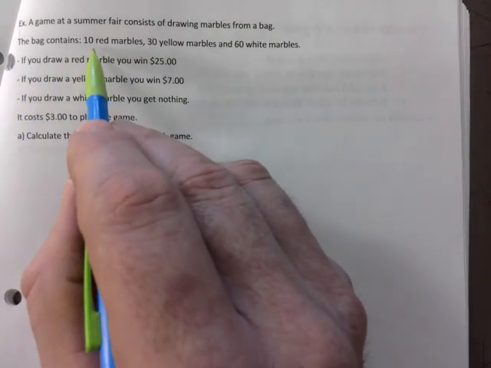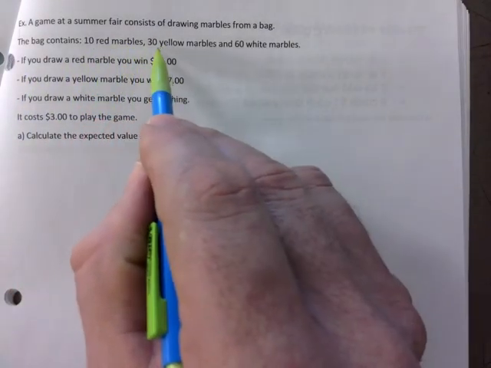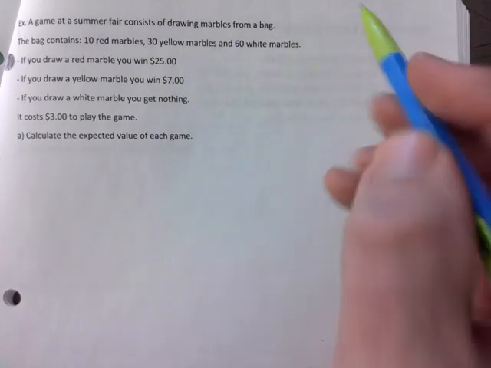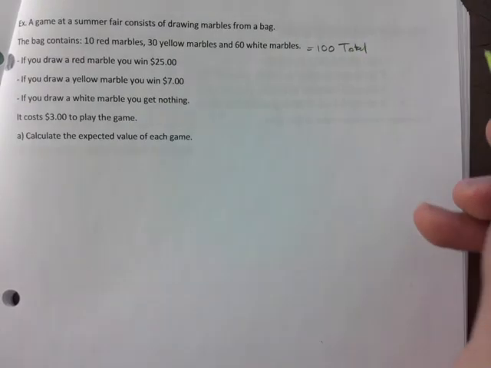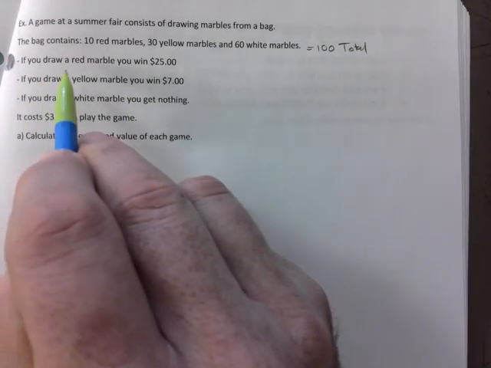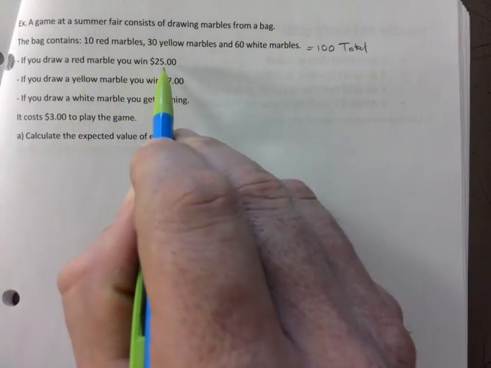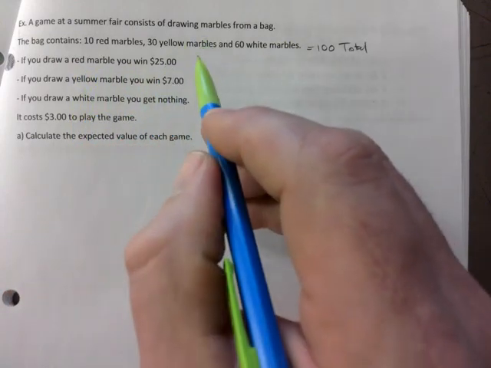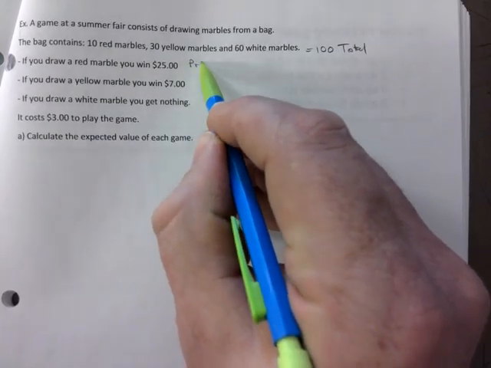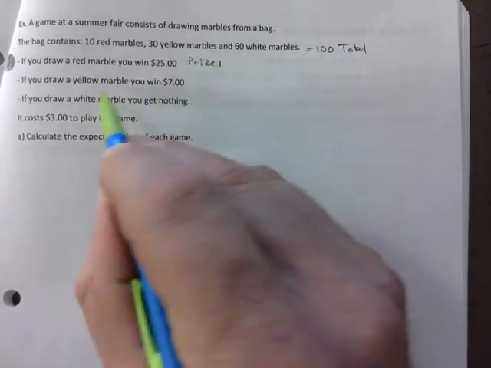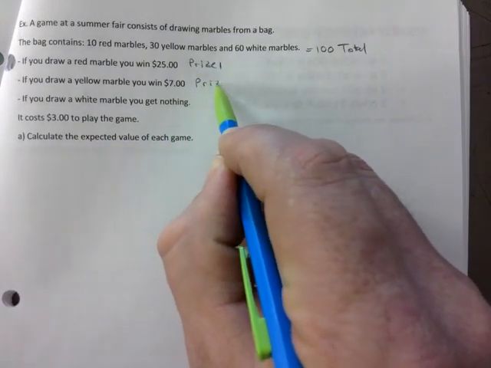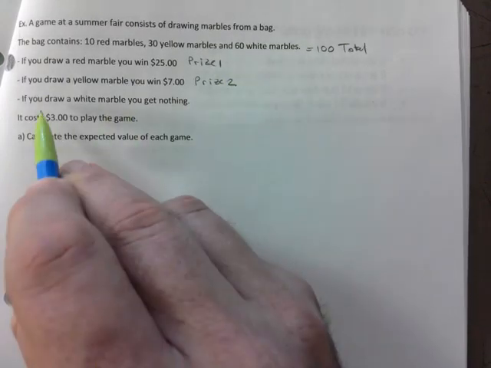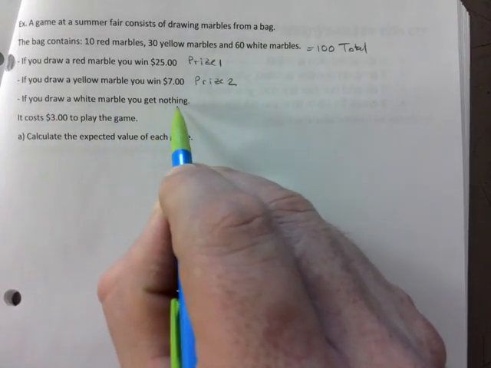So a bag contains 10 red, 30 yellow, and 60 white marbles. We've got 100 in total here. That's worth noting. If you draw a red marble, you win 25 bucks. That's prize number 1. If you draw a yellow marble, you win 7 bucks. That's prize number 2. If you draw a white marble, you get nothing. So that's not a prize. It's saying you wouldn't win anything.